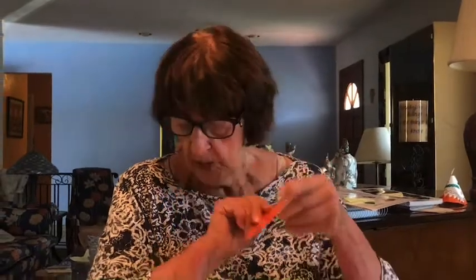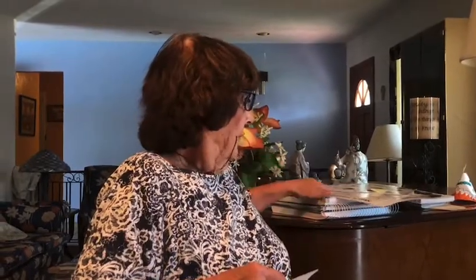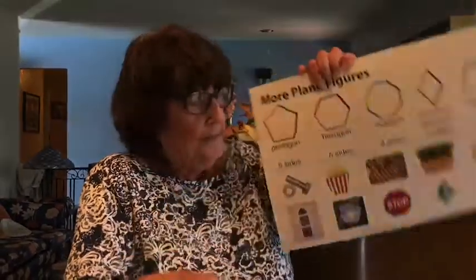Hex means 6. Okay, what we're going to do is we're going to see how many parts we could divide this hexagon into. So what do I have here, if you remember? Okay, let's look at this again.